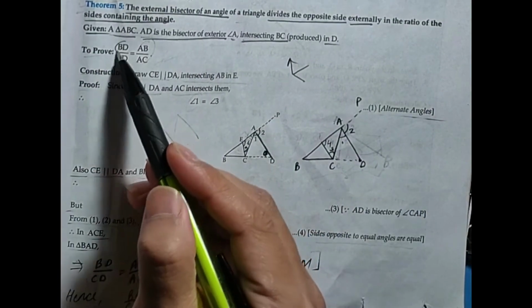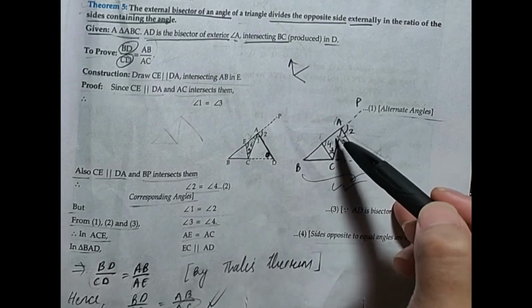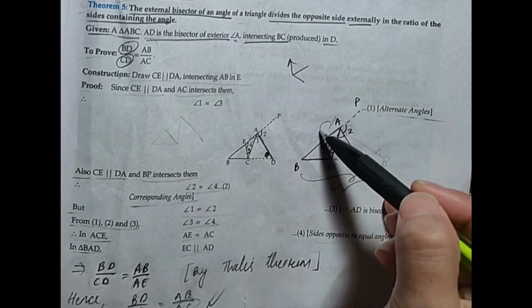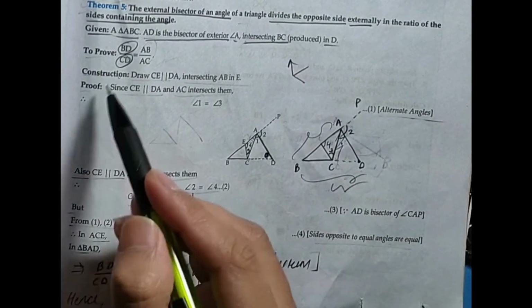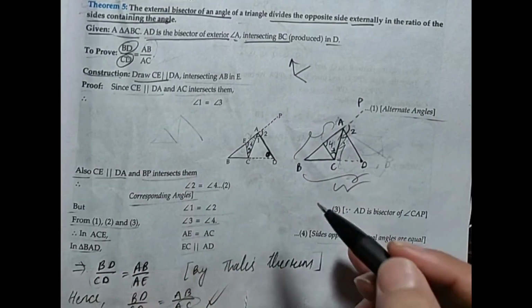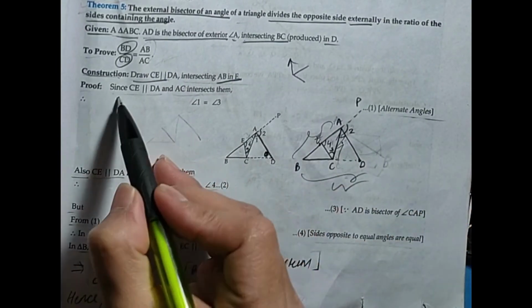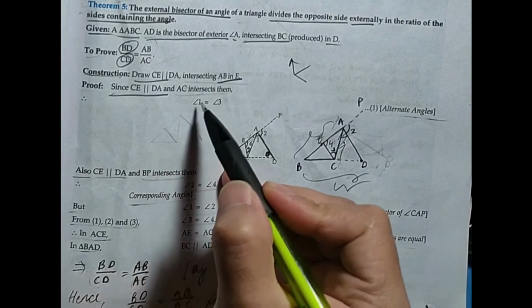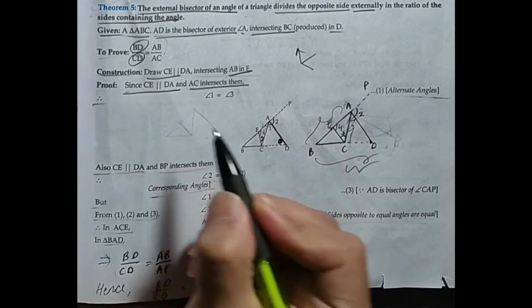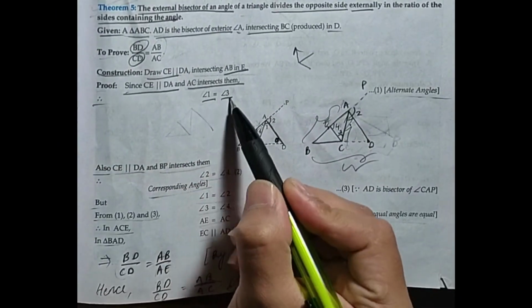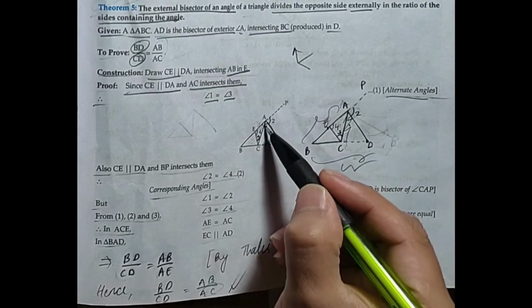What do you have to prove? That BD by CD, that is this point, will divide it in the ratio of the sides containing the angle. So sides containing the angle is AB by AC. Construction: draw CE parallel to DA, intersecting AB in E. Proof: since CE is parallel to DA, AC intersects them. Therefore, angle 1 is equal to angle 3. Why? Alternate angles. Angle 1 is equal to angle 3 because of alternate angles.